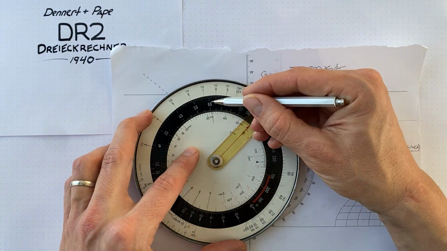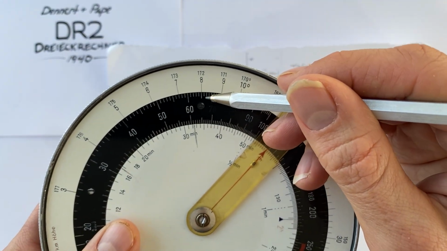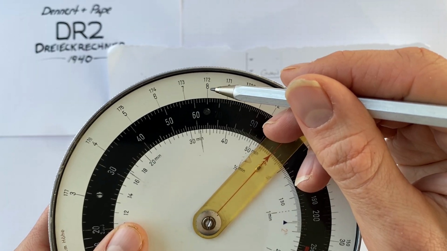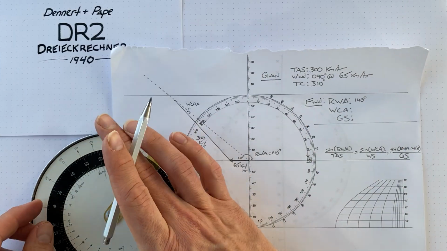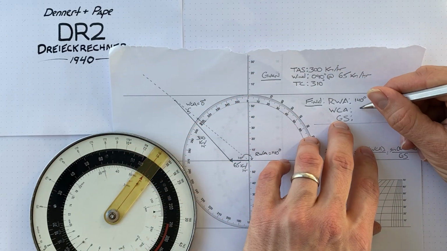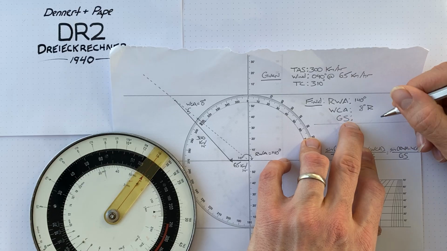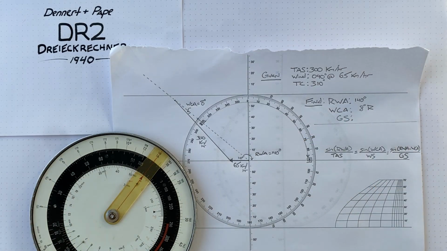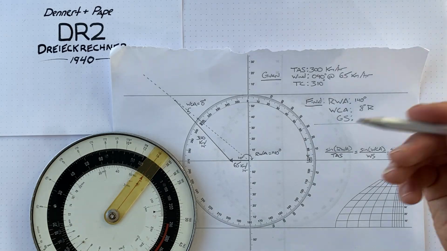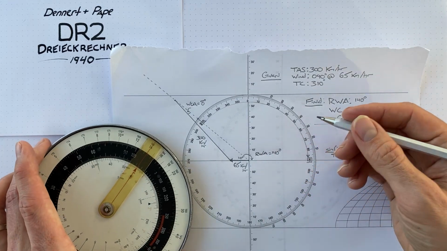So here is 60, bring it on up. Here's 60, here's 65, and as we go across, we see that we've got an 8-degree wind correction angle. So this value right here is 8 degrees. I'll write that over here as well, 8 degrees, and we'll have to be correcting right, of course. So our on-course heading here will be 310 plus 8 degrees, or 318 degrees will be our true heading here.